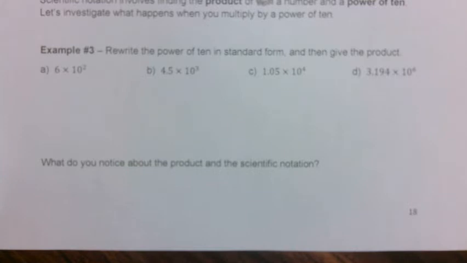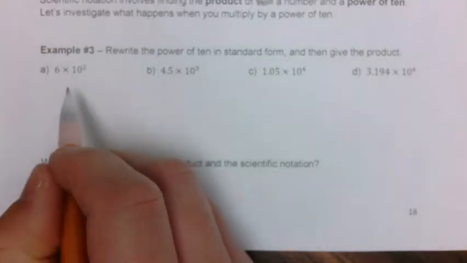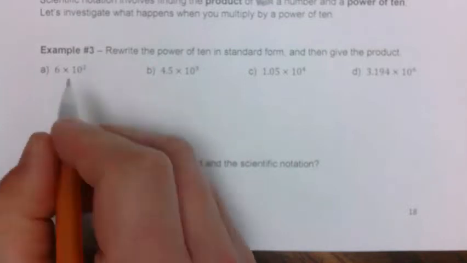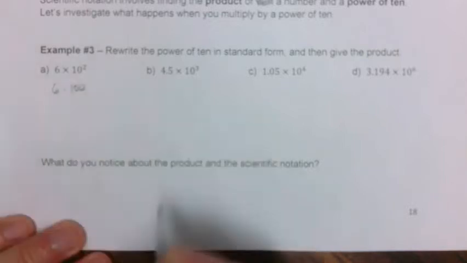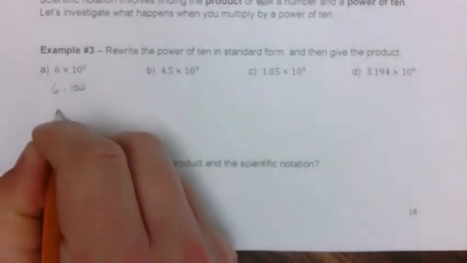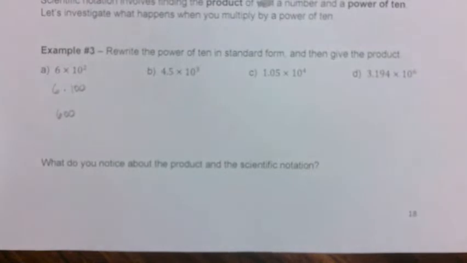So with letter A, we have 6 times 10 to the second power. Well, 10 to the second power we know is 10 times 10 or 100. So this is really saying 6 times 100, which we all know will be 600.